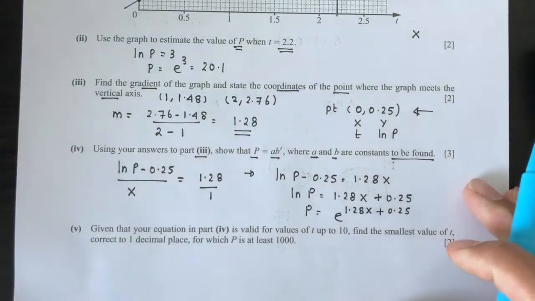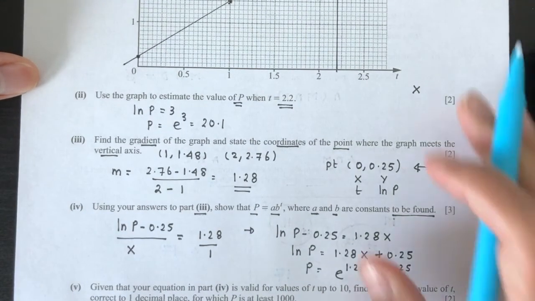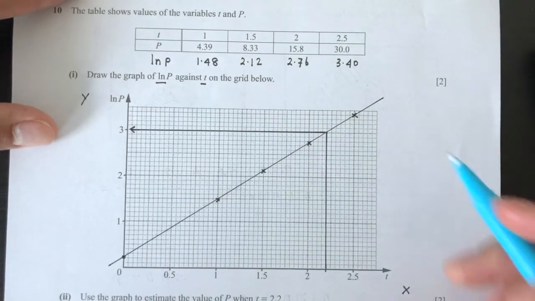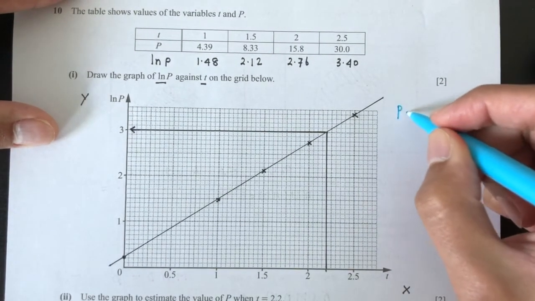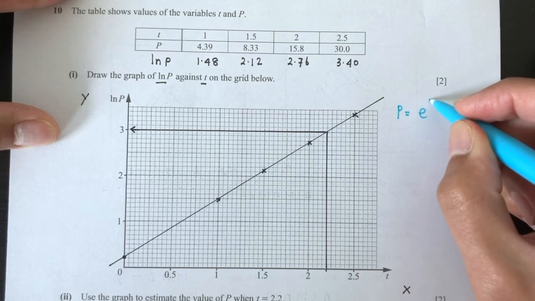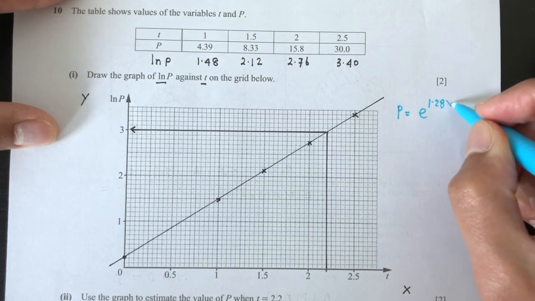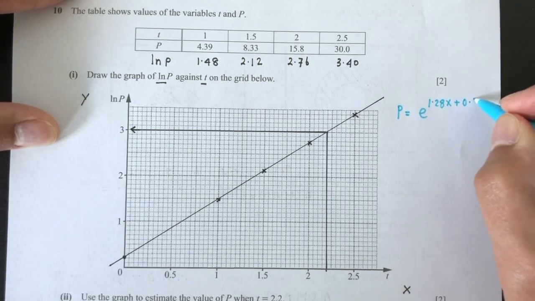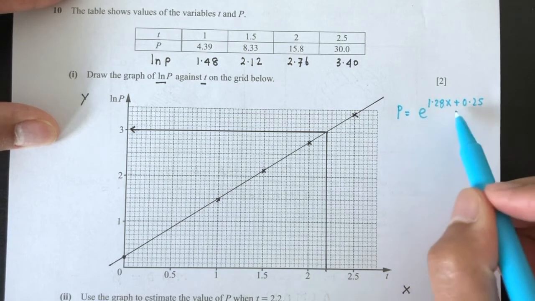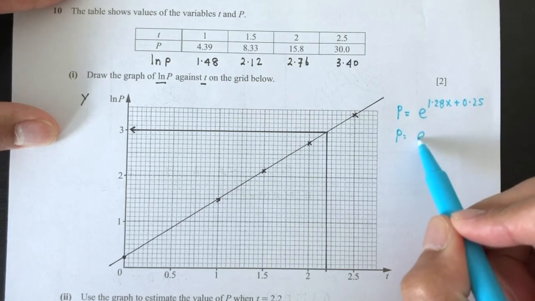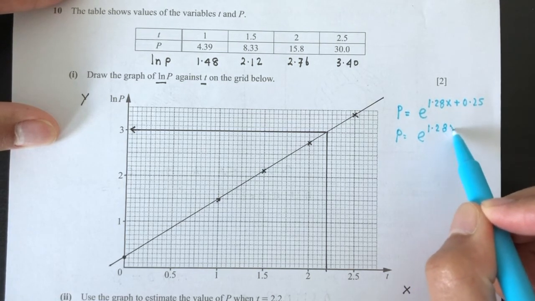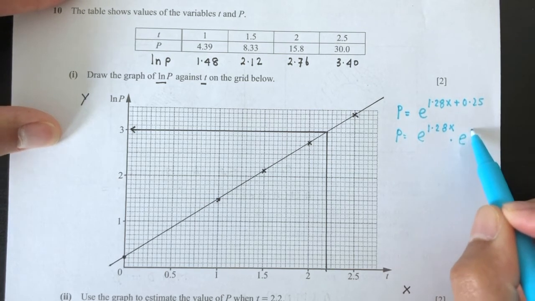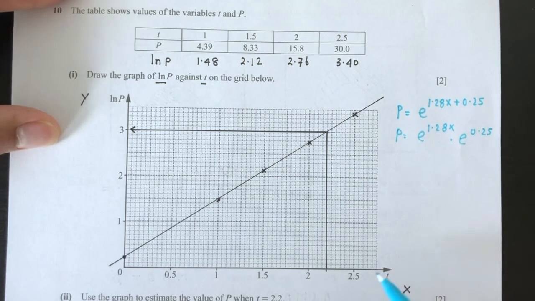So let me write this down here. I need some space, so I will do this here. Right now I have p is equal to exponential 1.28x plus 0.25. Now I can break this down into two parts. So p will be exponential 1.28x multiplied by exponential 0.25.